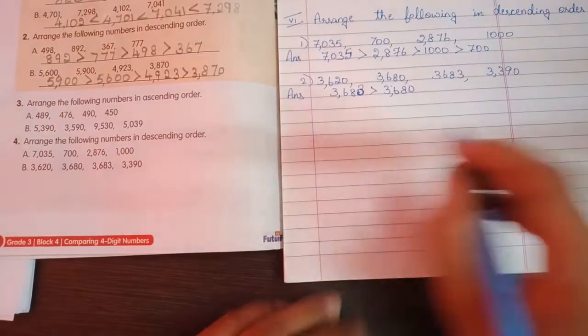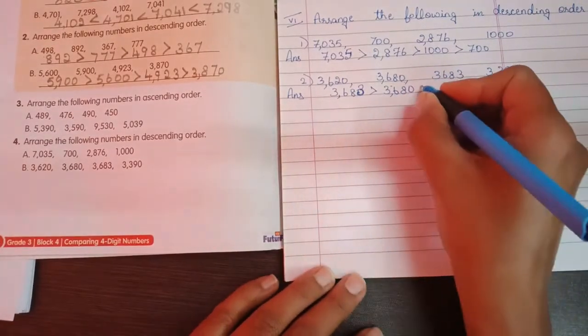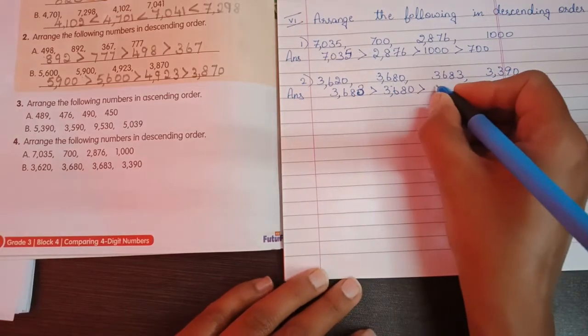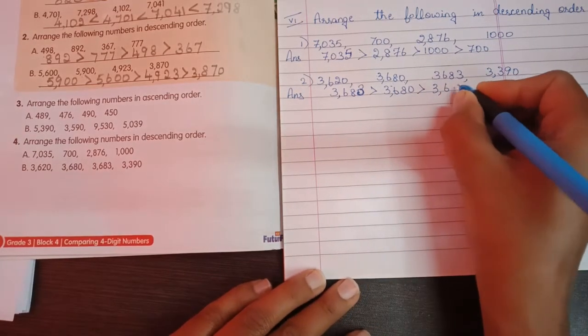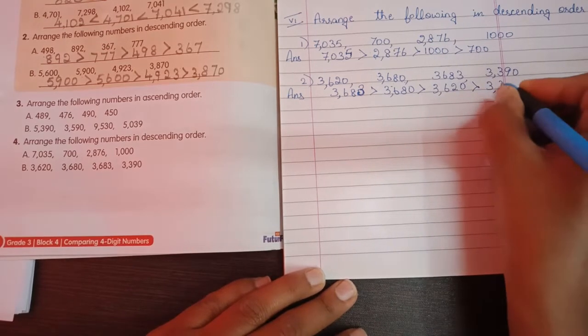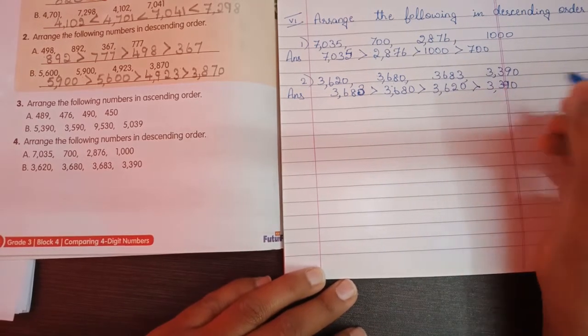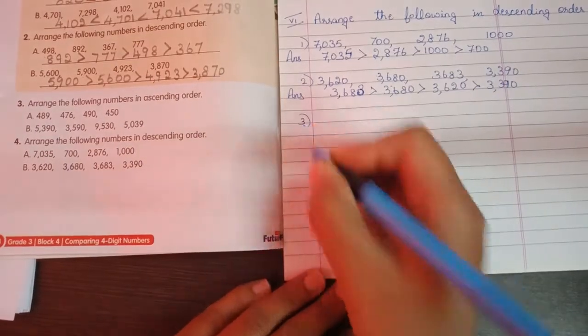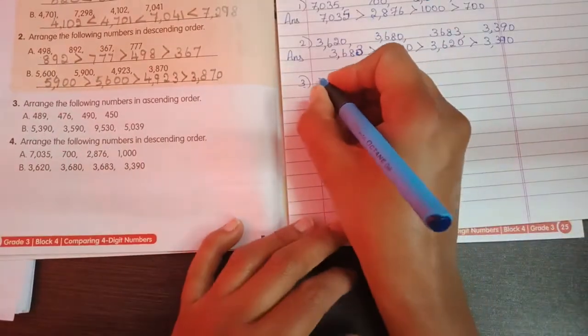So 3683 is greater than 3680. So we have to compare, children, and then this is greater than 3620, which is greater than 3390.